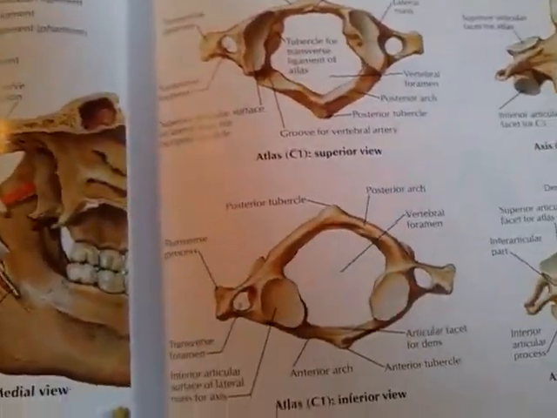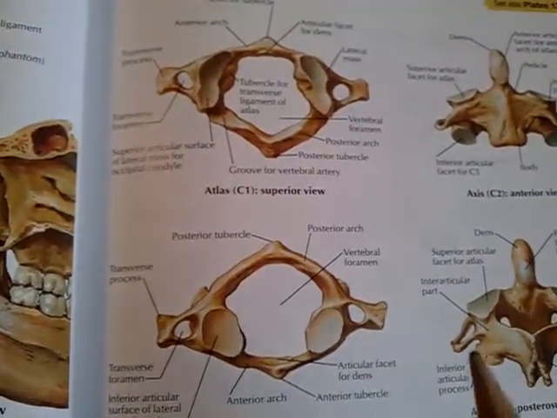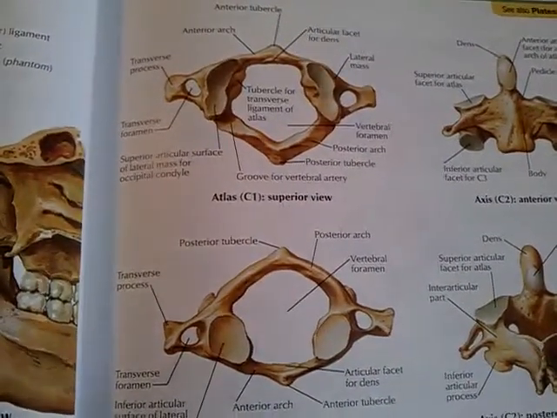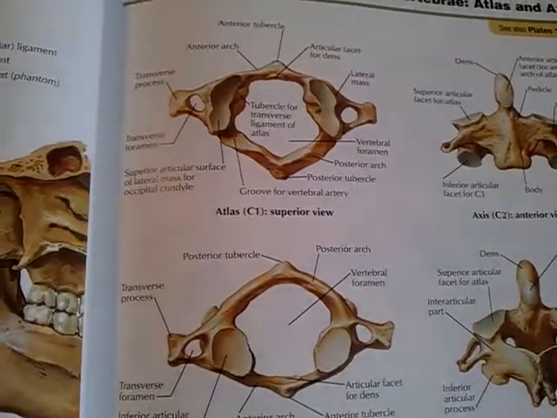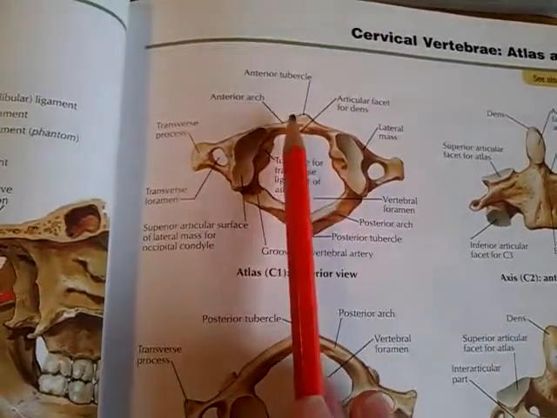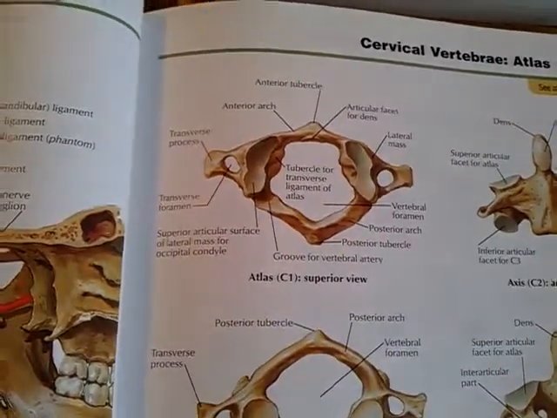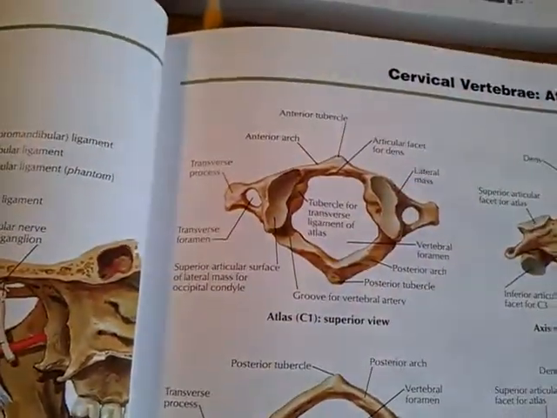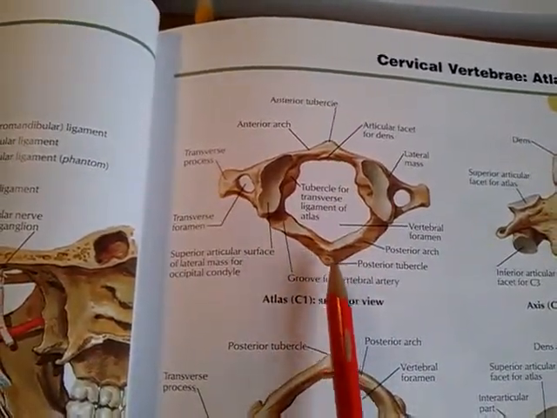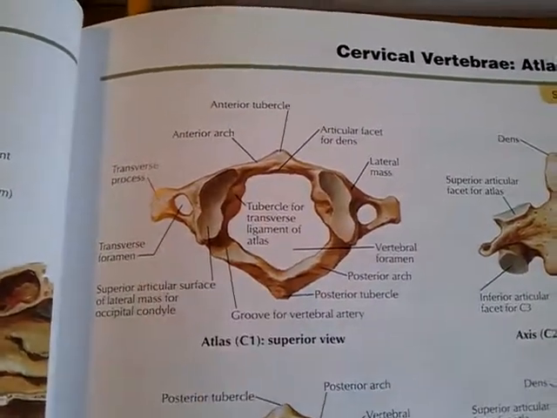Now the first cervical vertebra is called atlas, and it has no body and no spine. Instead, it has an anterior arch, a posterior arch, and 2 lateral masses. Instead of a spine, it has a tubercle: posterior tubercle, anterior tubercle. This is a superior view.